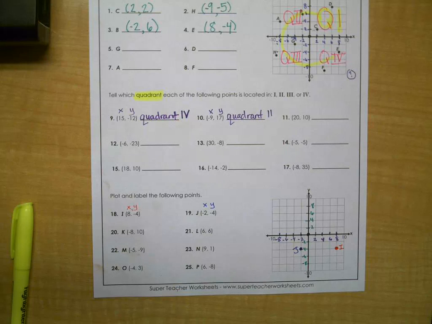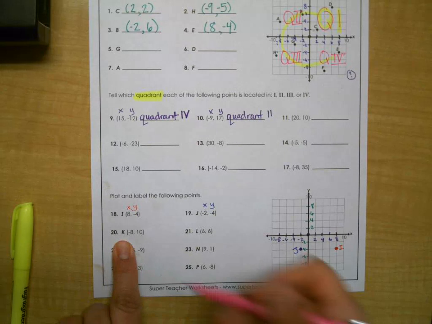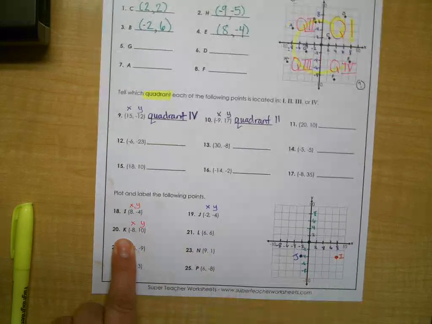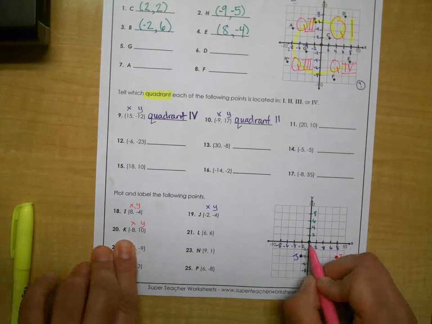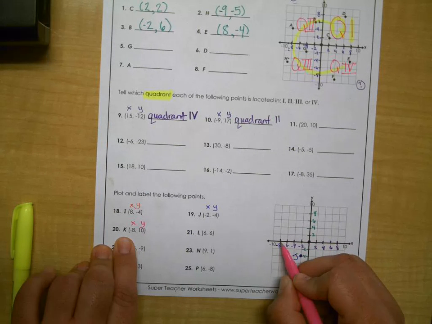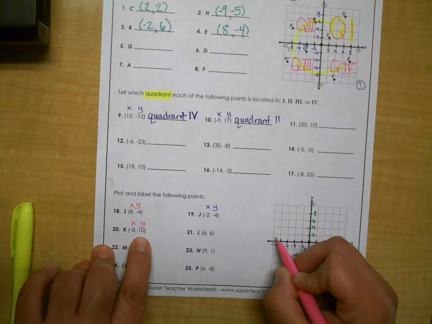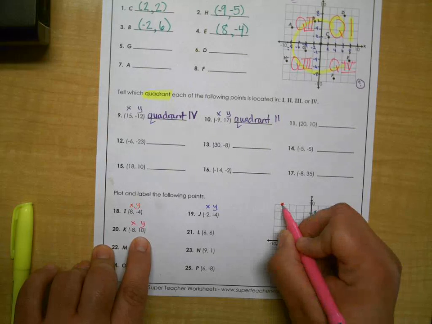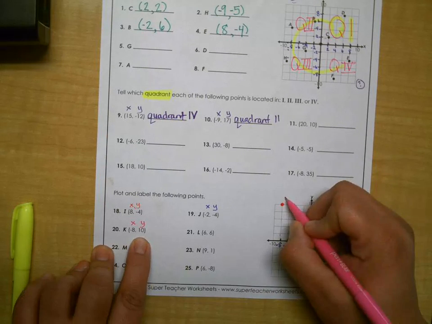Then I have the letter K. We're going to plot the letter K, and that is going to go at -8, +10. On the x-axis first, -8. Going to go to the left, -2, 4, 6, 8. Don't put your dot yet, because you still have to move to +10. +2, 4, 6, 8, and 10 ends up at the very top of our coordinate plane here. And that would be labeled K.